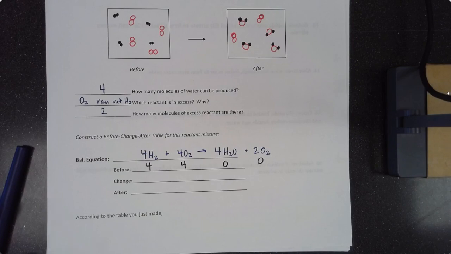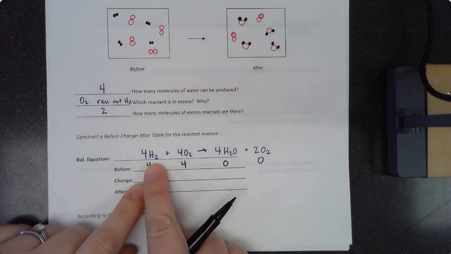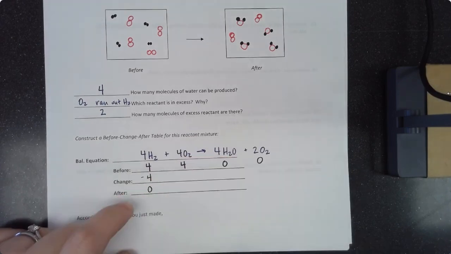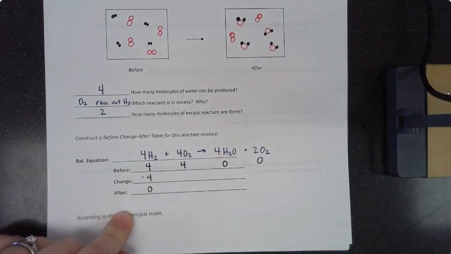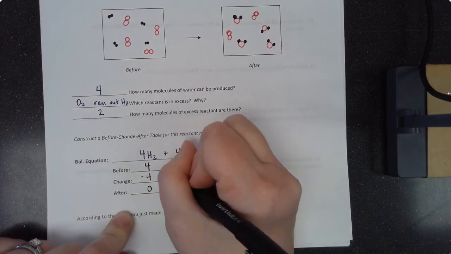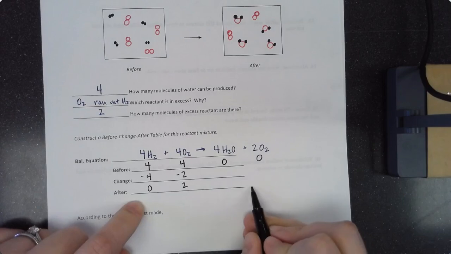And then what changed? Did we use up all 4 of our H2s? Yes. We did. So we used up 4 and we had 0 left over. How many of our O2s did we use? We used up 2. And we ended up with 2 left over, right? That's kind of weird because these are connected. I'm just going to roll with it though.